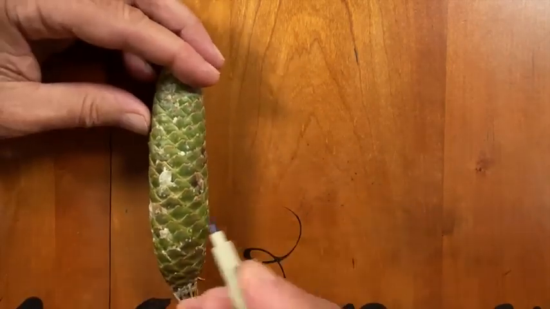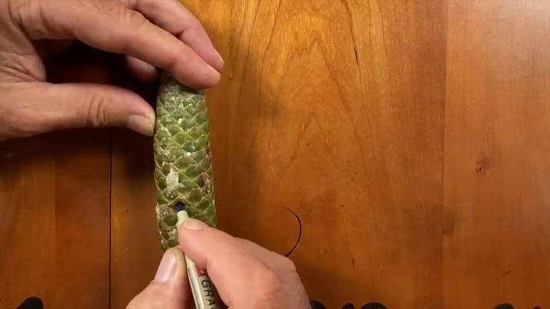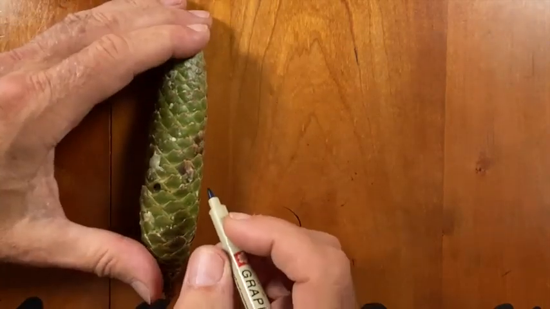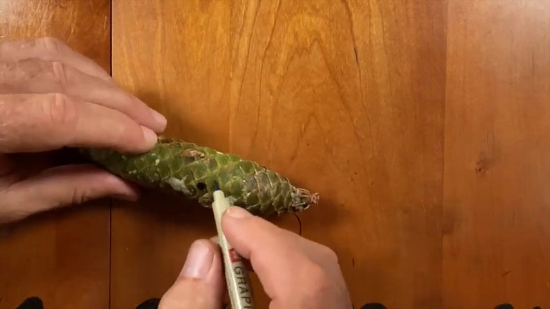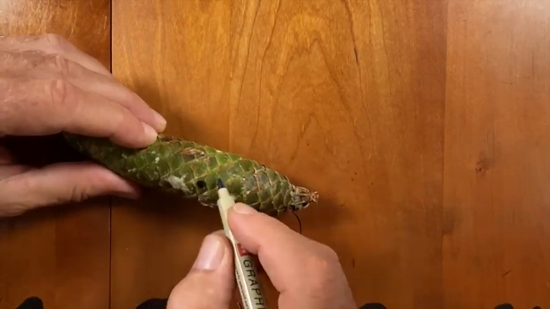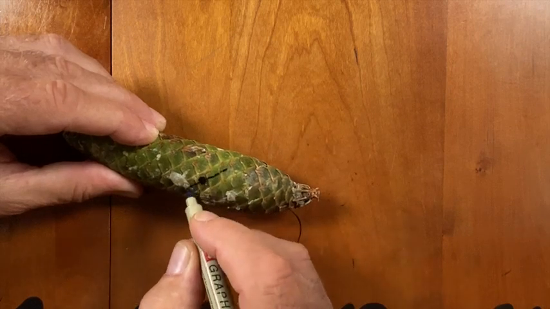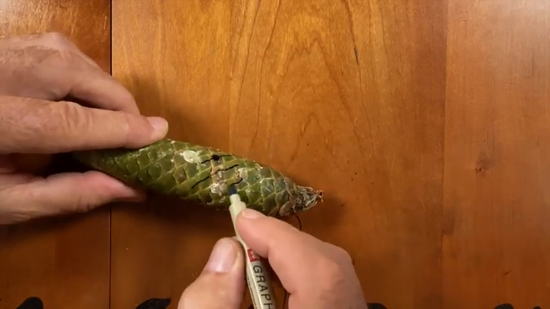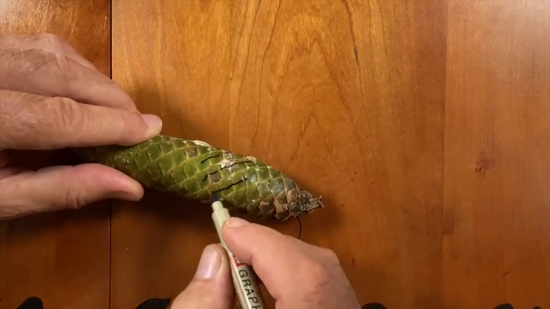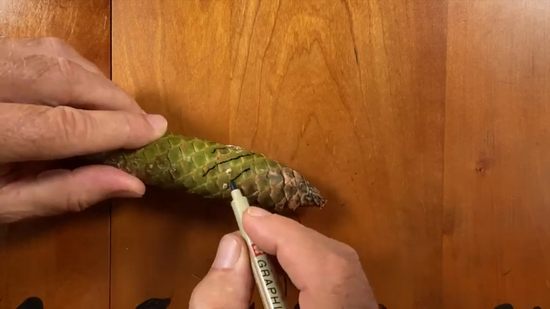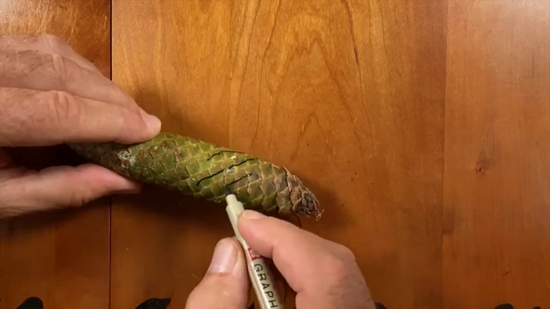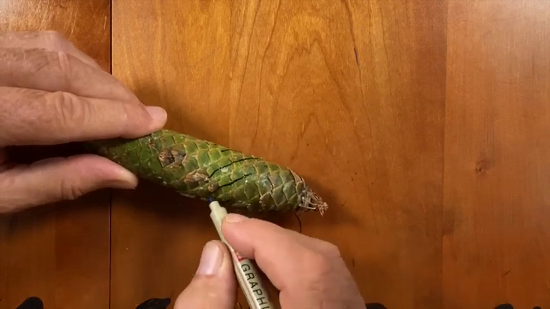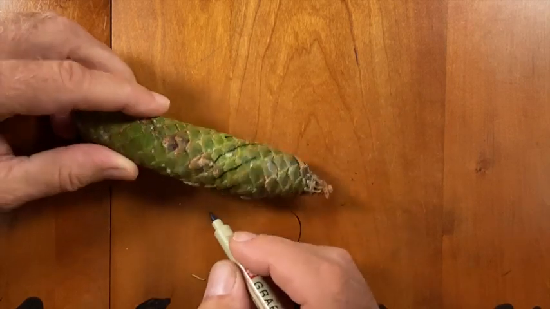So let's pick one of these, and I'm just going to put a mark on there, and let's count the spirals that are going in this direction, okay? So let's say this one here is 1, right? This is 2. This is 3. This is 4. This is 5. This is 6. This is 7. And this is 8. And we're back here. So we've got 8 of these.